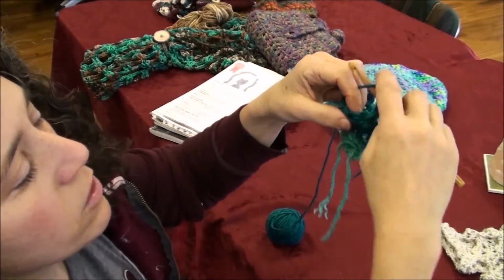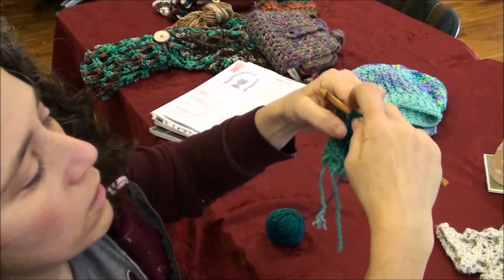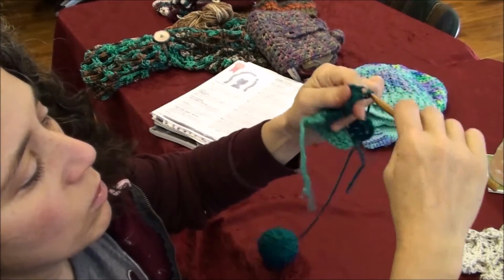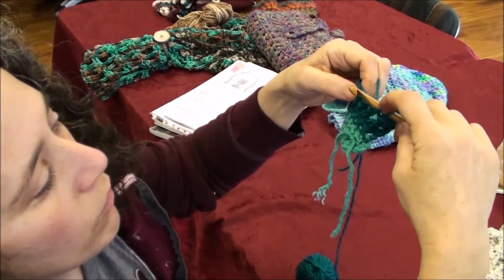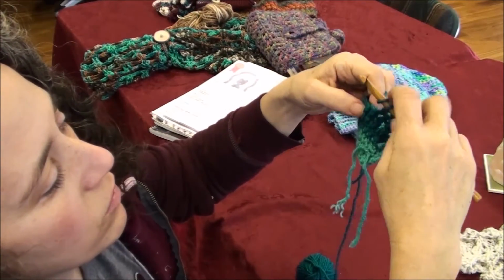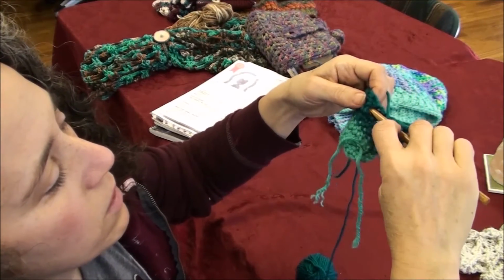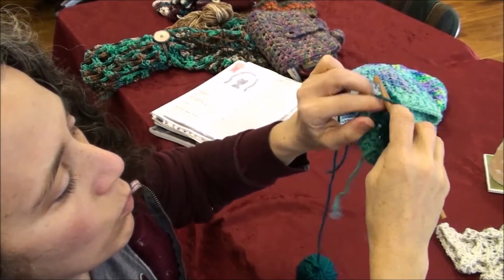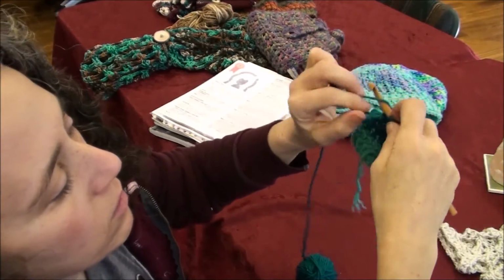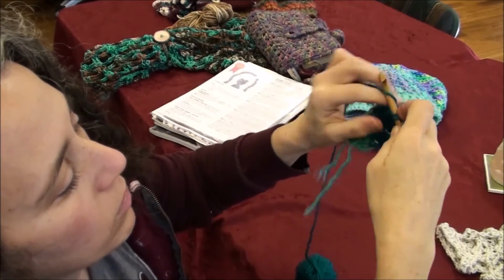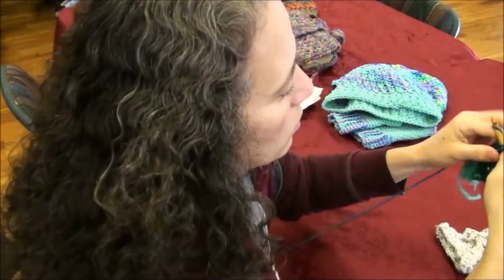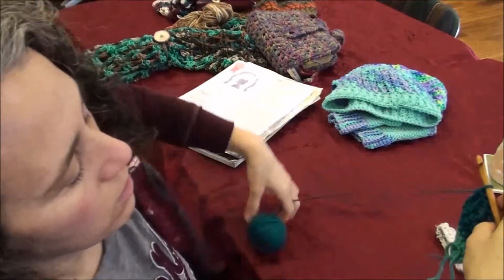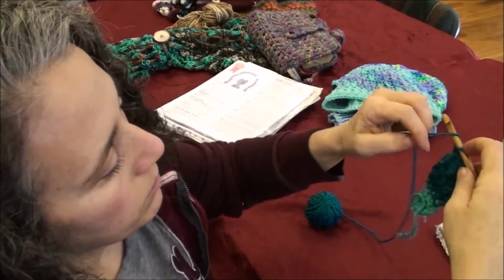Now the next stitch, I'm just going to work into the regular top of the stitch like you normally would for a double crochet. Now I'm going to do that again, coming in from the front on the next stitch over, which is this one, going around that post, and then working my double crochet. Then the next stitch, just a regular one, working it into the top of the stitch.